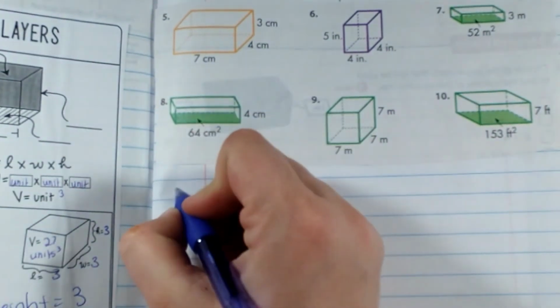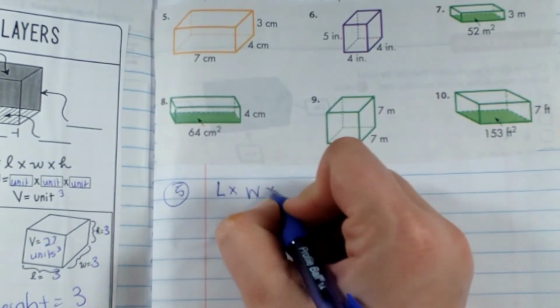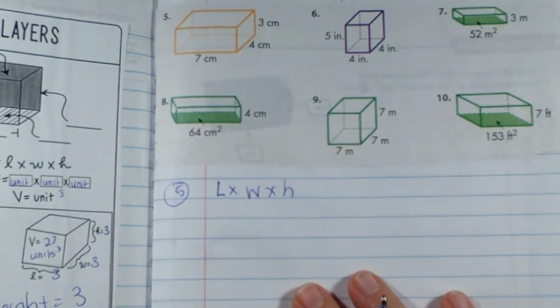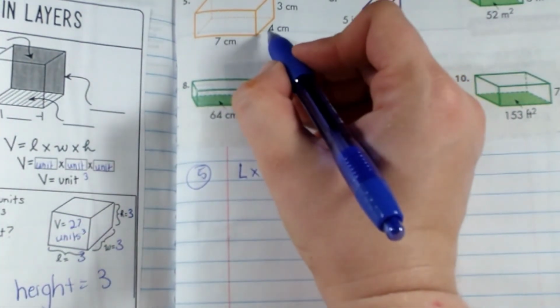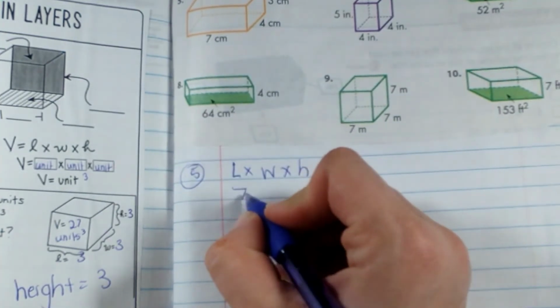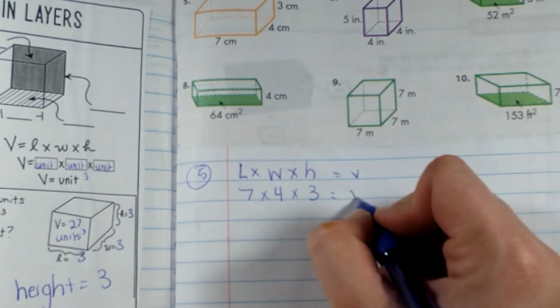Okay, so number 5. I always do my length times width times height equals volume, and I plug in my length, 7, my width, 4, and my height, 3.